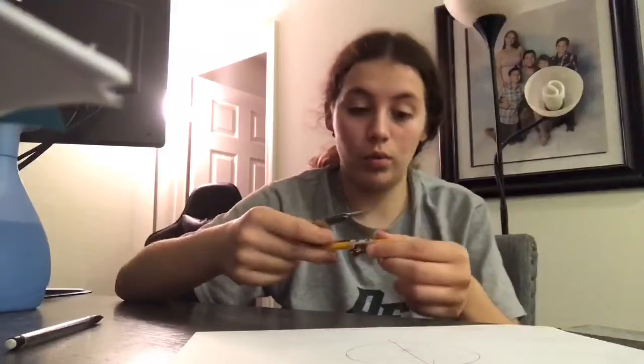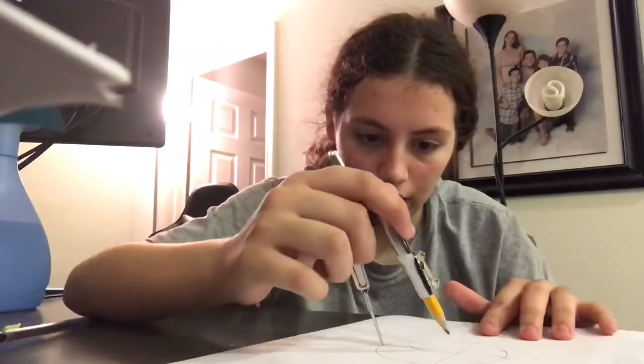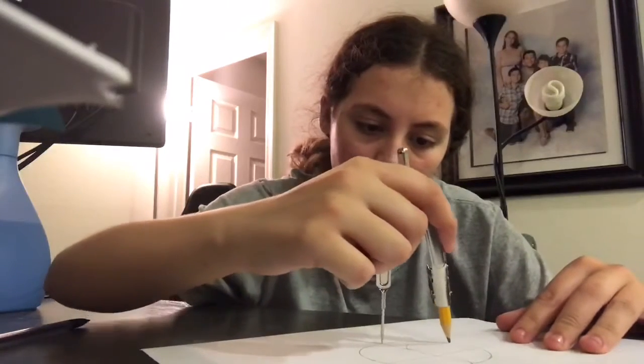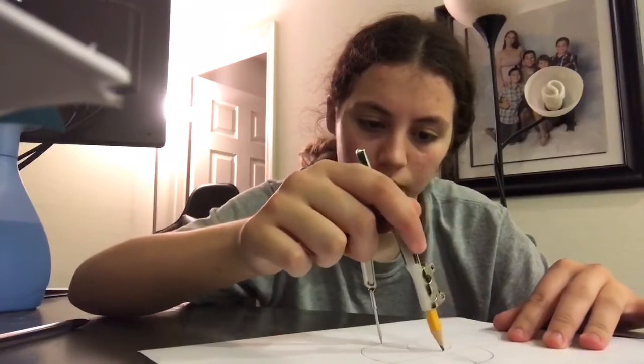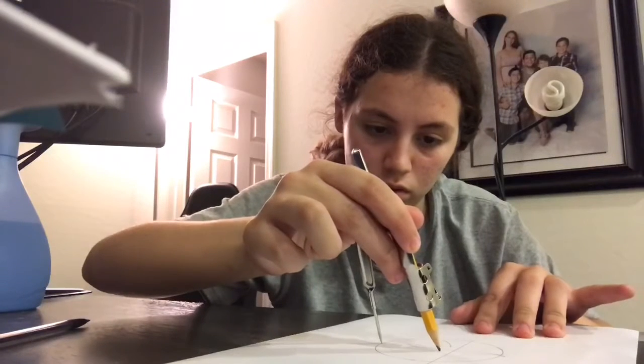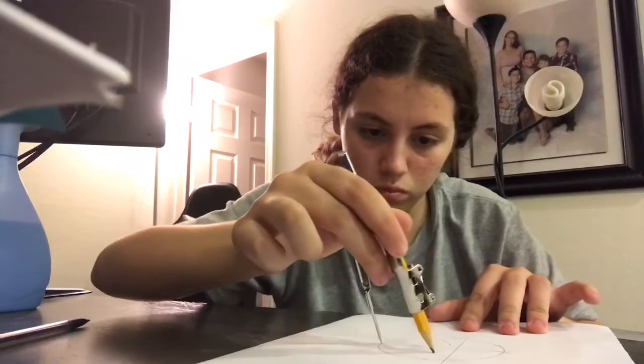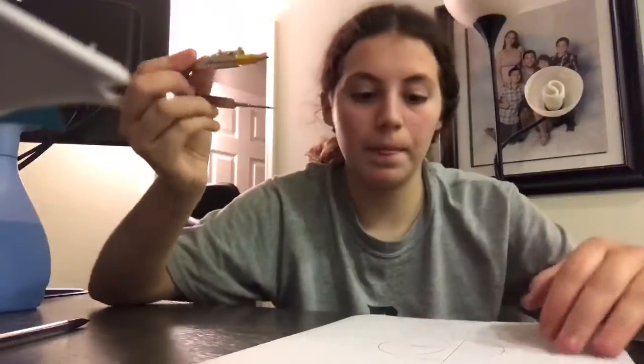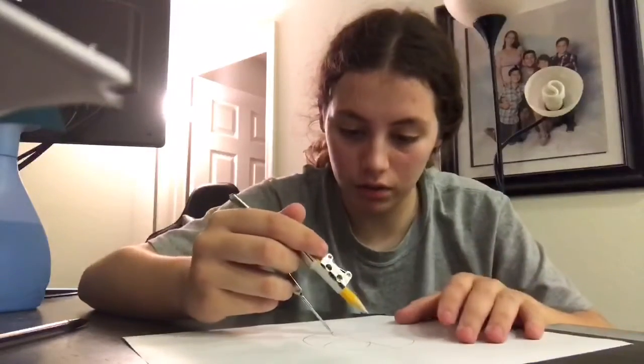You're going to do the exact same thing with the line we just made. So you're going to put the needle on one point and draw an arc above and below the line. There's that. And you're going to do it to the other side also.